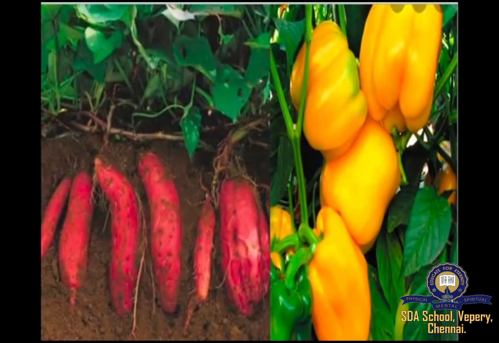Next, we eat some of the root vegetables. You all know root vegetables like radish, carrot, tapioca, sweet potato, potato. All these things are root vegetables. We are eating all these vegetables. Then look at this one, capsicum. Some fruits we are eating as a vegetables. Capsicum, tomato, all these are fruit of a plant, but we are eating that as a vegetable.